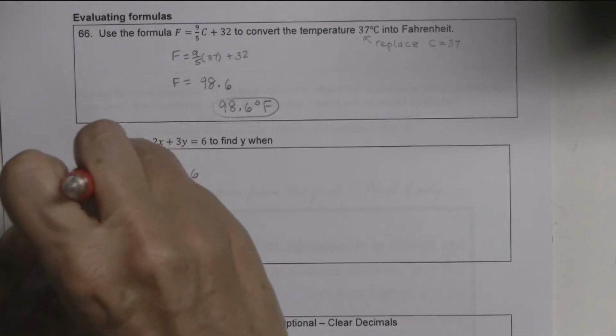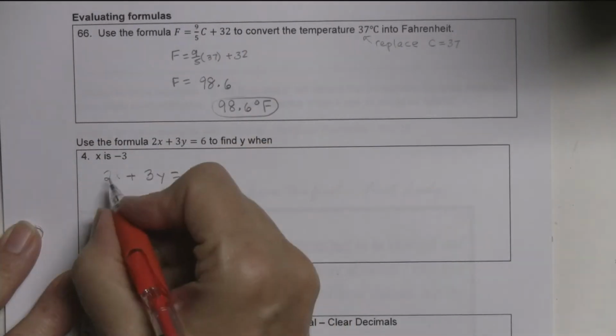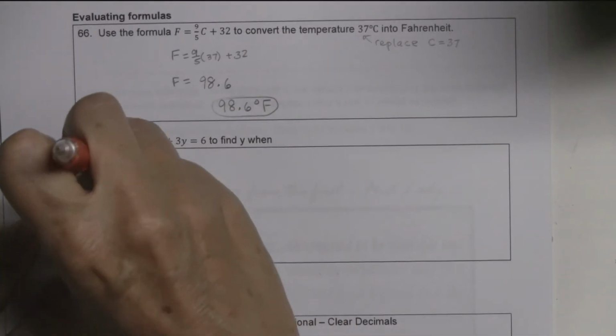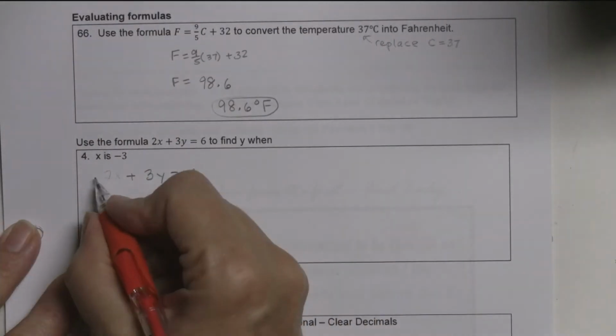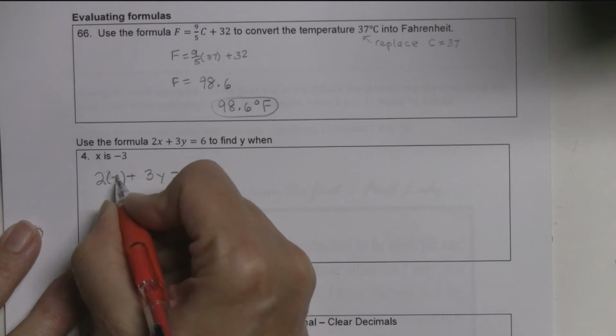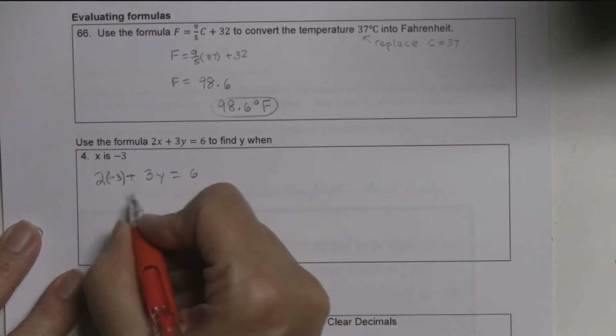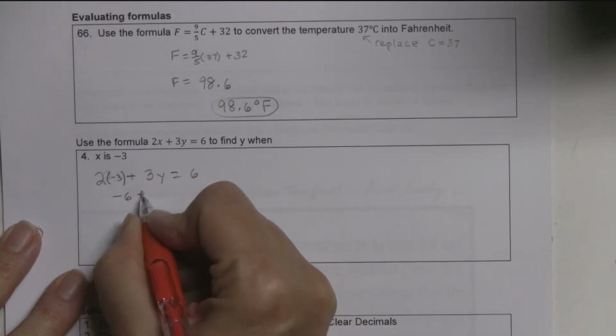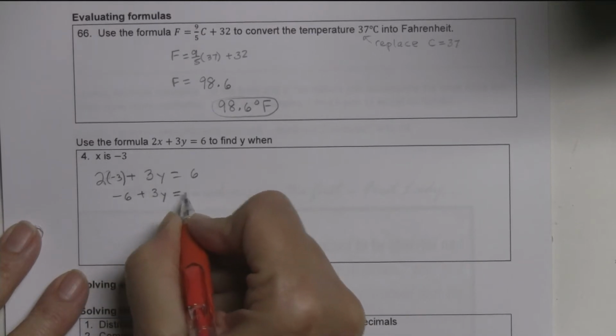And right here where we have x, we're going to put parentheses, because we're going to replace x with -3. So this becomes -6 plus 3y equals 6.